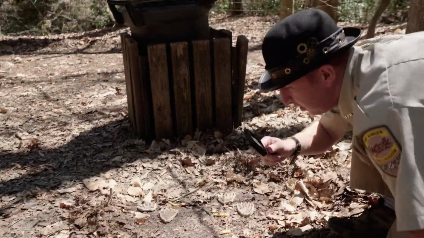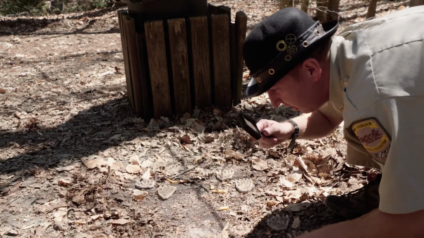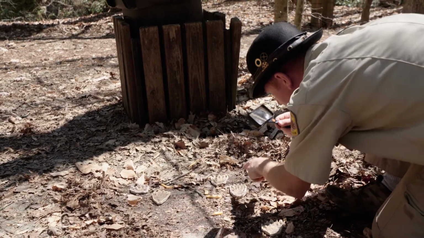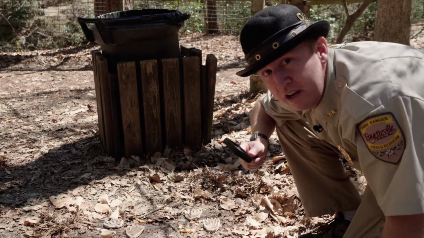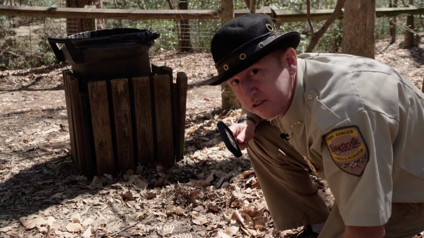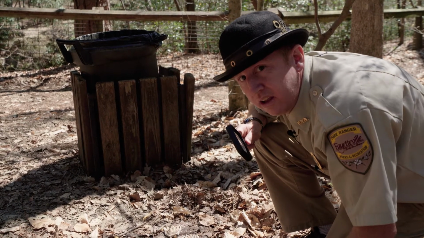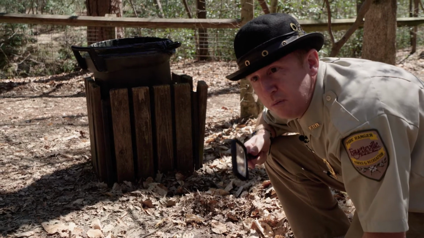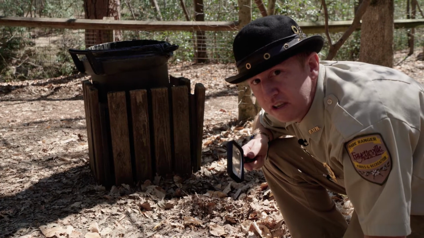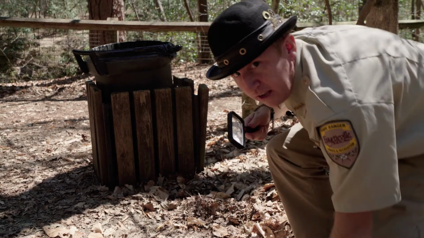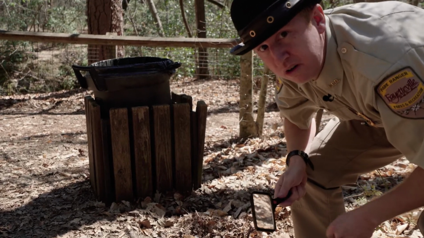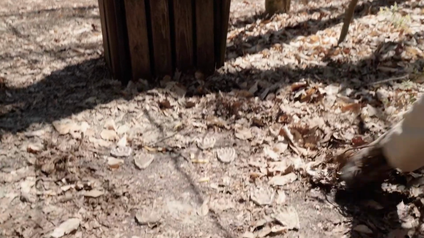Whoa, it looks like we found some tracks over here. And right over here, can you help me find what tracks were left behind? To be a good animal detective, we have to learn a few skills. So let's head over and look at what we need to identify for tracks.